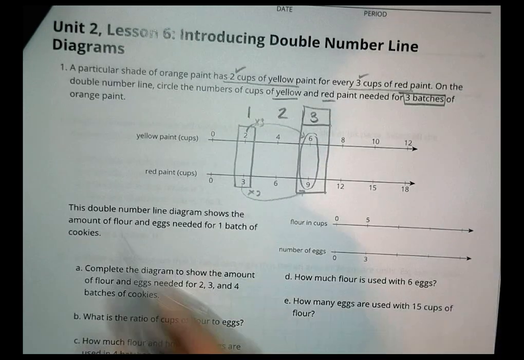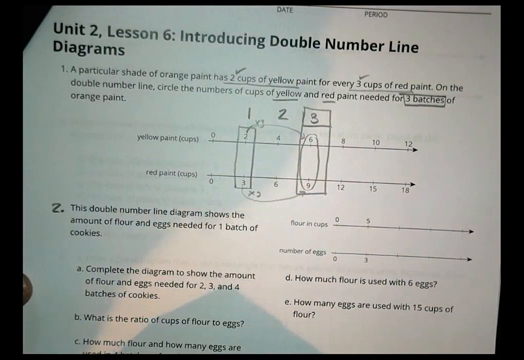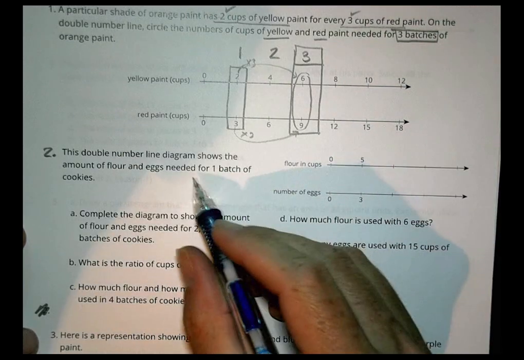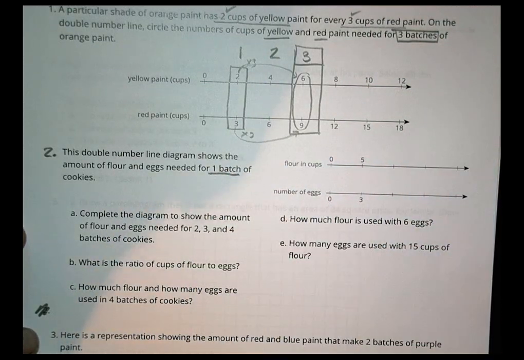This double number line, this is number 2 right here. I'm not sure why that 2 is down there, but that's okay. This double number line diagram shows the amount of flour and eggs needed for 1 batch of cookies.